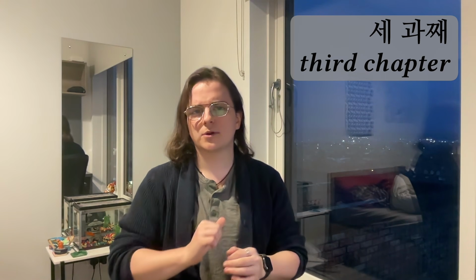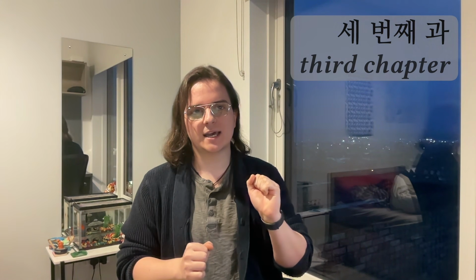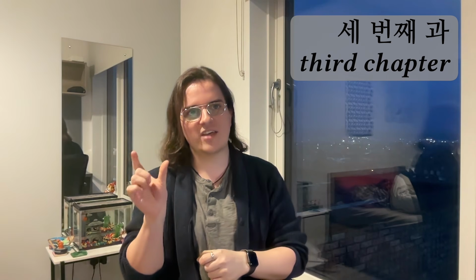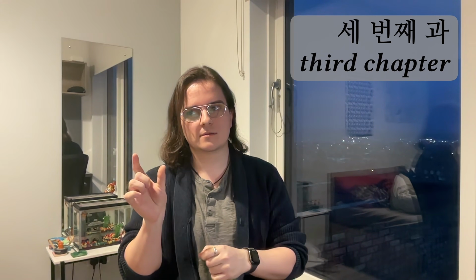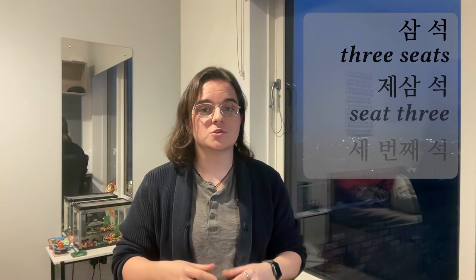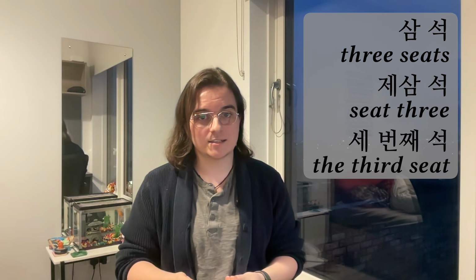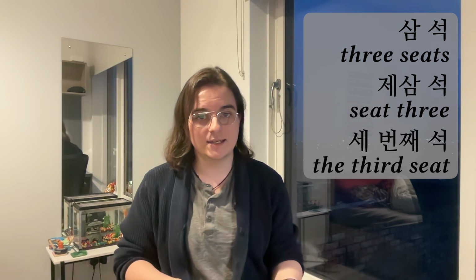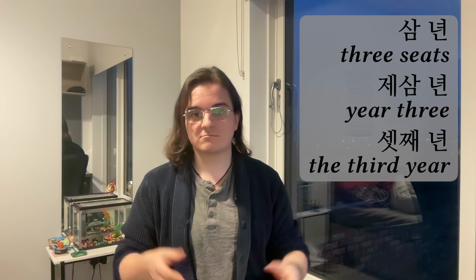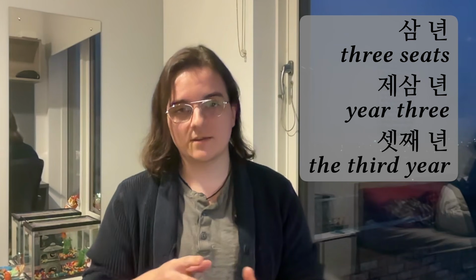So I actually don't know how legal this form is, because I think it's more common to say beonjjae and then the counter. I think. Beonjjae can also be used with other measure words that take Sinitic numbers to convey a similar meaning. And for measure words of time, just je is used, even if the numbers are Sinitic in origin.